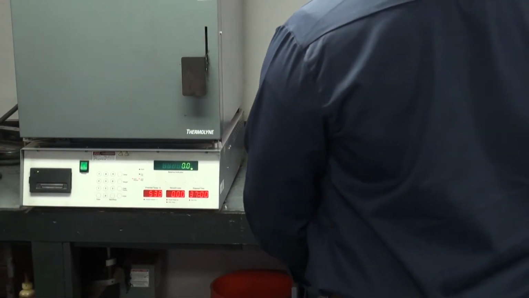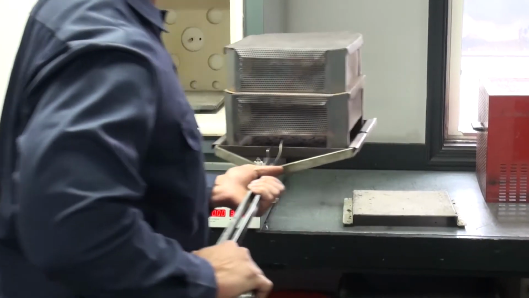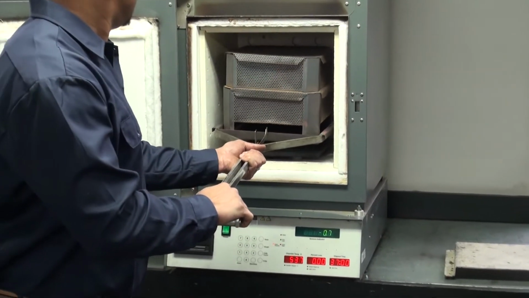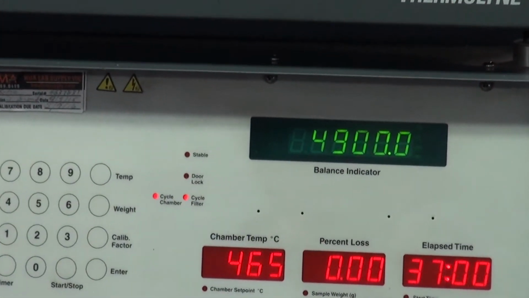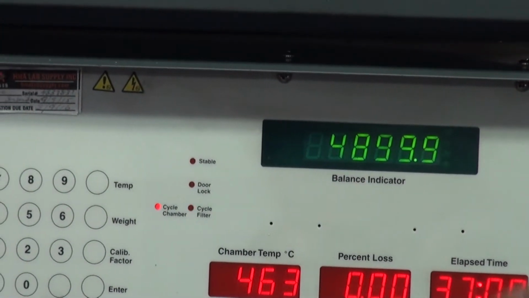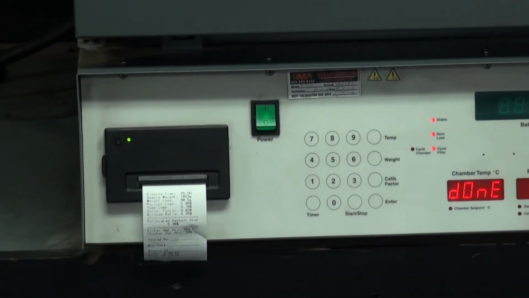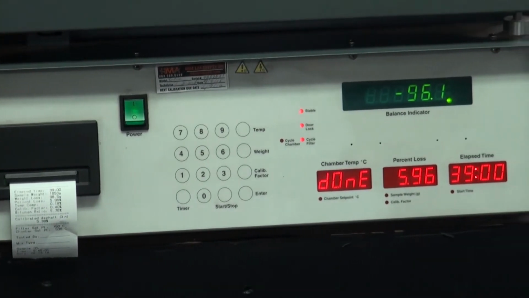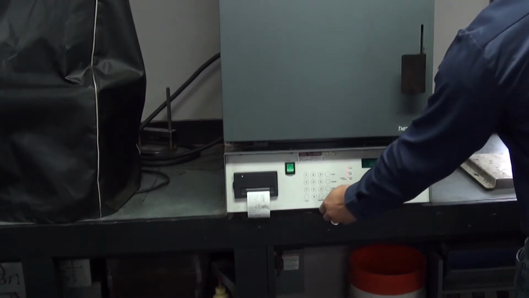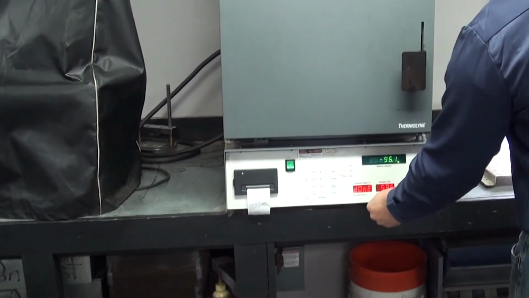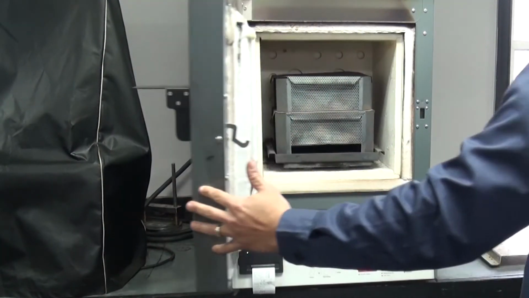Now the technician is going to load the sample into the furnace itself, making sure it's not touching the back or the sides. And notice he's now checking to make sure his combined weight is fairly close to the weight the furnace is showing prior to hitting start. Once he starts the test, it will burn till it's complete. The furnace shuts off automatically. You can see the word done there. That means that the furnace has completed the furnace burn. And now the technician will hit the start-stop button, which unlocks the furnace door for safety reasons, so he can now remove his sample.